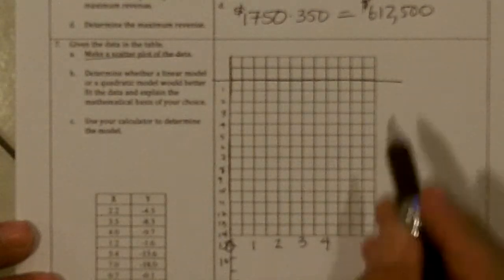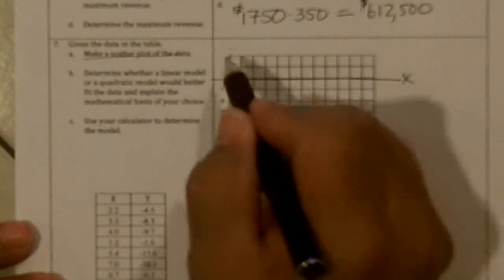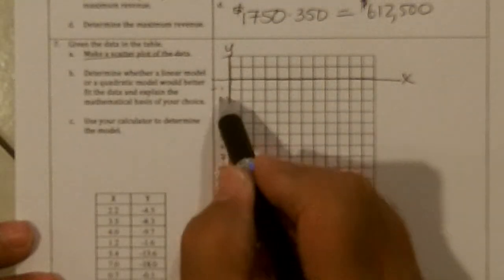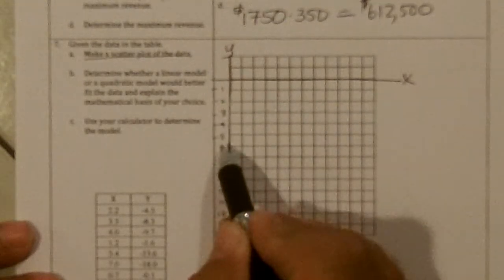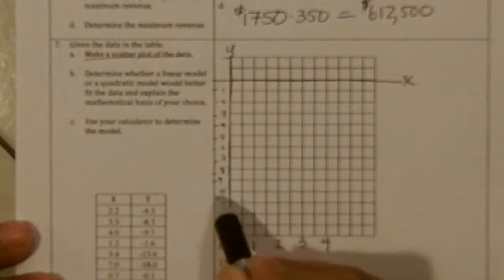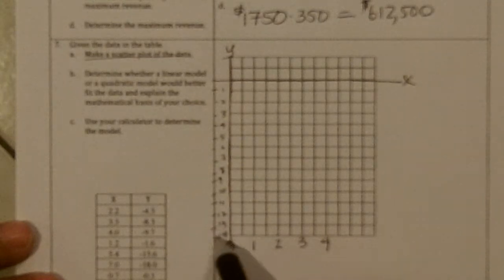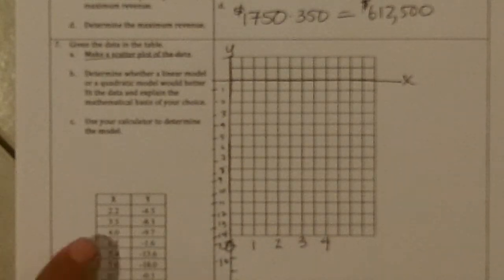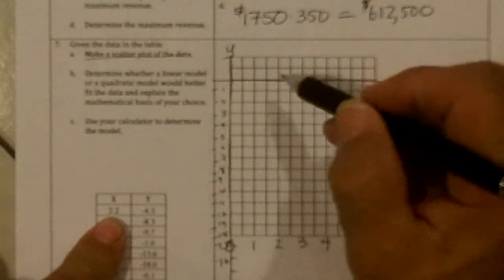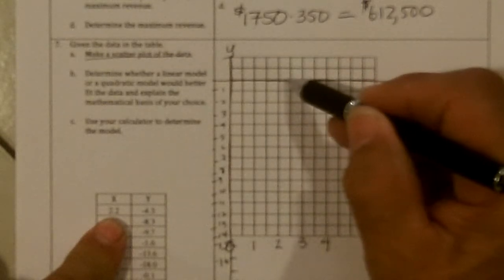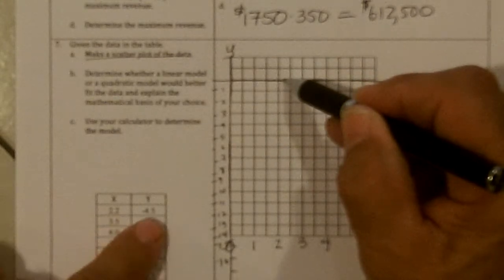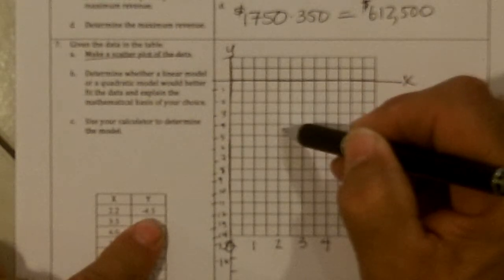Here's my units for the x direction, and these are all negative. And so 2.2 would be about here, and -4.5 would be about there.